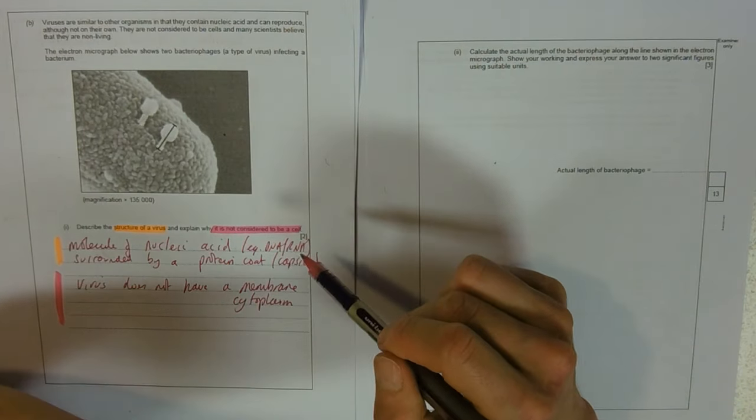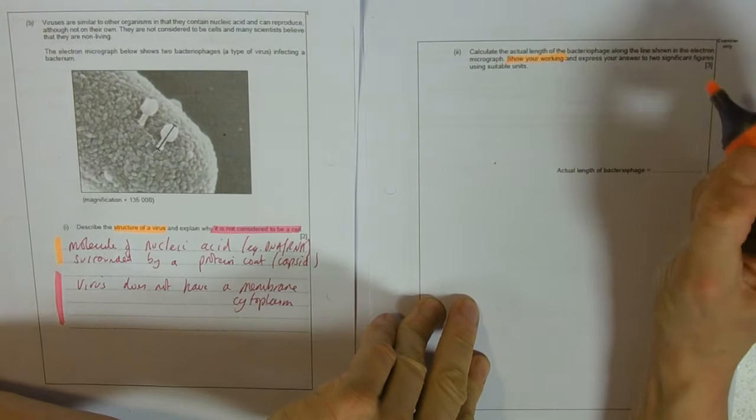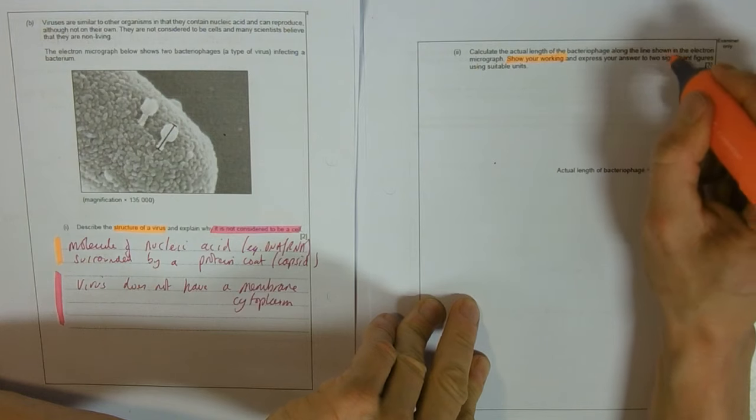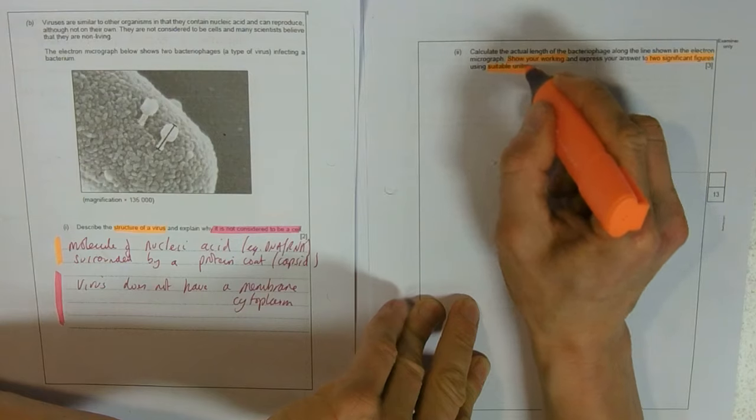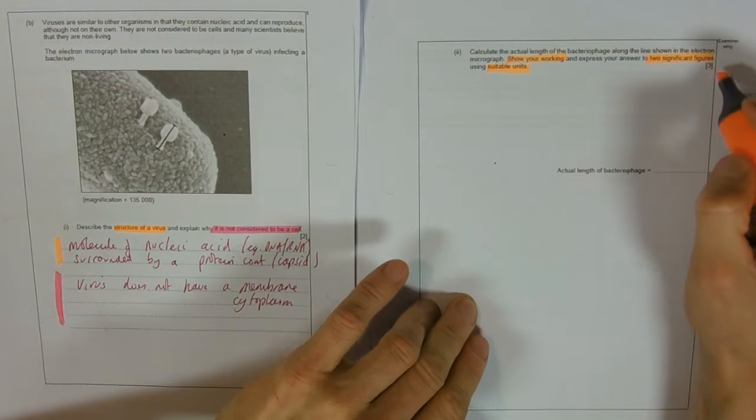Here's the calculation. Calculate the actual length of this bacteriophage. Show your working, express your answer. So I'm going to show our working and express the answer to 2 significant figures and suitable units. So there's 3 marks here. So we don't want to blow these 3 marks by giving it in the wrong fashion.